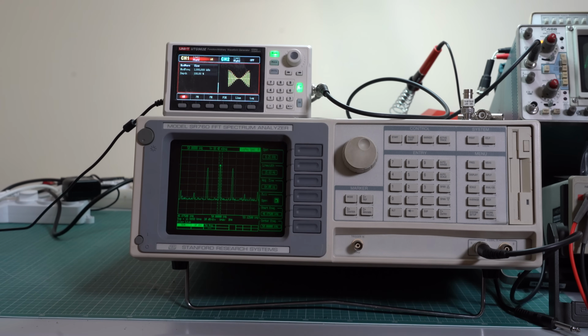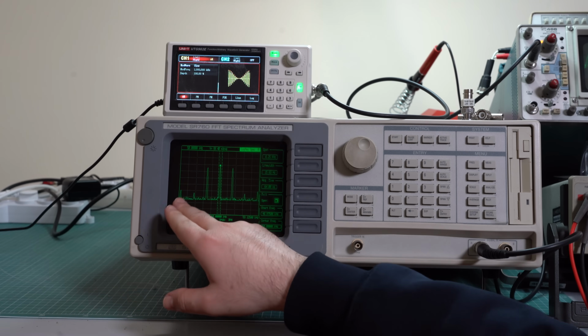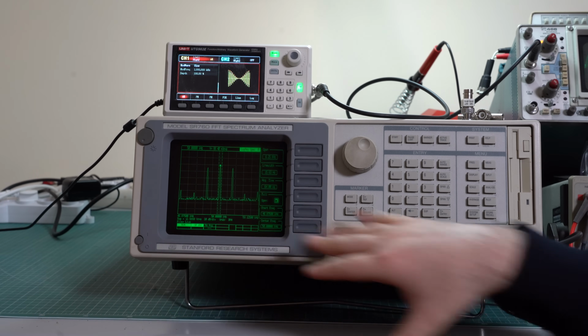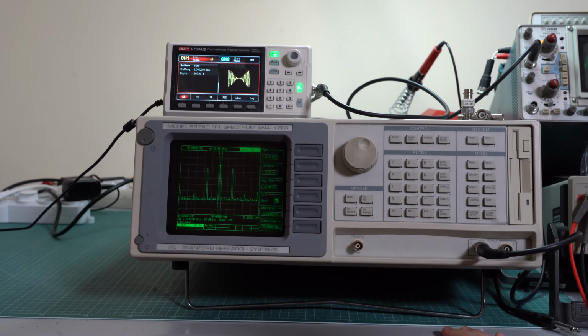And now we also have another interesting parameter to play with, at least in the analog world, which is the video bandwidth. The video bandwidth is basically a low-pass filter after the radio frequency detector, and its purpose is to reduce the noise and the variation that you see on the graph. This instrument being digital, it doesn't really have that, but it has a digital equivalent to it, in my opinion, which is the averaging function.